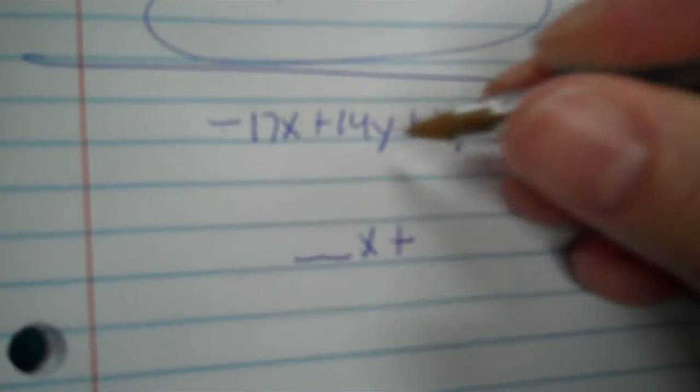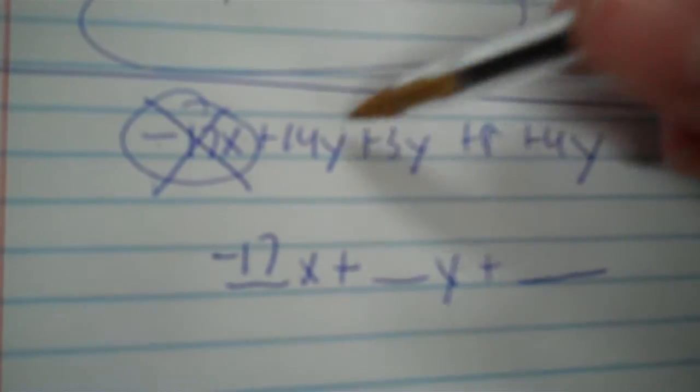Okay, next problem. Negative 17x plus 14y plus 3y plus 8 plus 4y, so I don't have any minuses, okay, that's a negative right there. So I got a letter x, a letter y, another letter y, which I've already made a space for. That doesn't have a letter, and then another letter y. So for x, this is the only place I have an x, so I have negative 17.